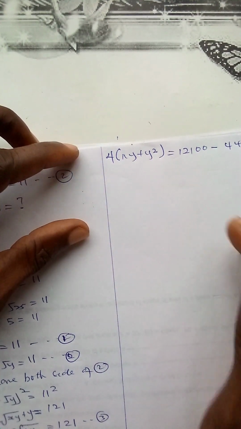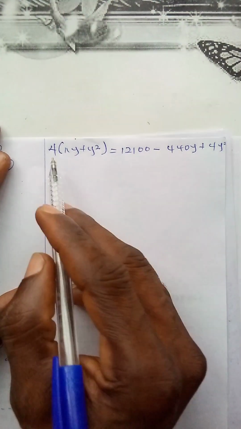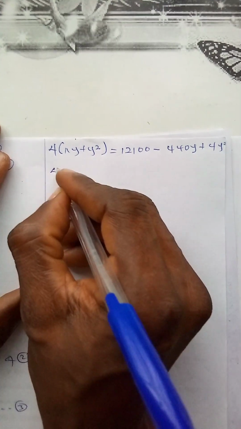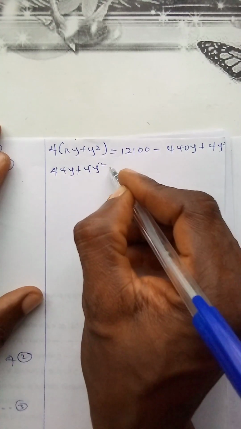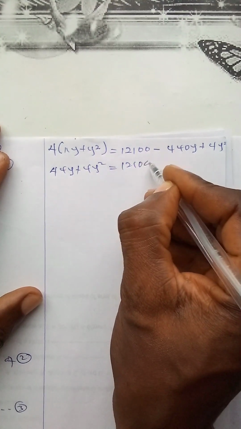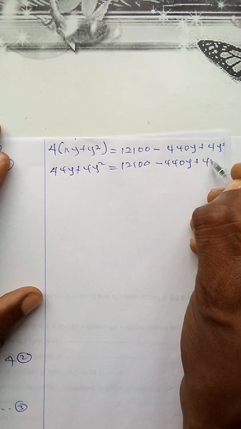So let's open this bracket. It becomes 44y plus 4y squared is equal to 12100 minus 440y plus 4y squared.